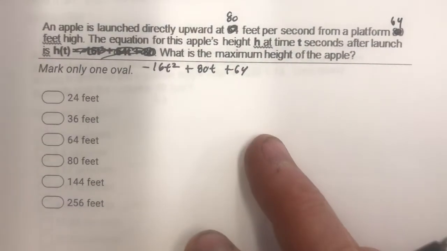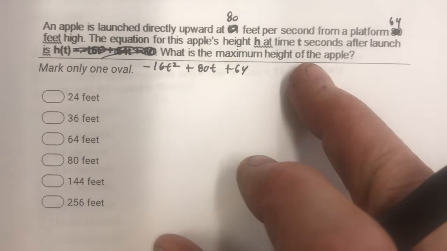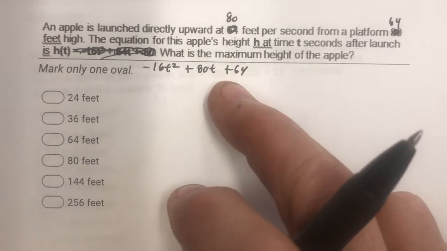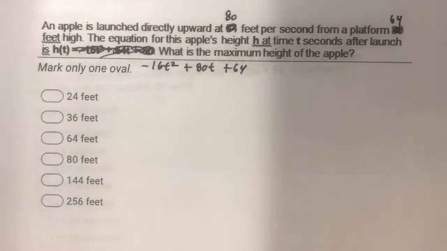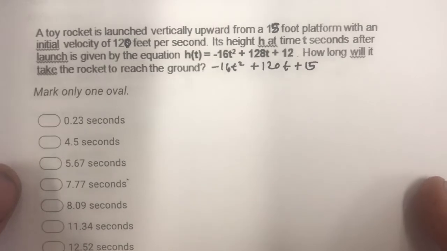So we have another one here. All right, this is another one. What's the maximum height? I'm going to do the vertex. I'll let you guys do this one though. I'm going to leave that one. We'll go to this one.